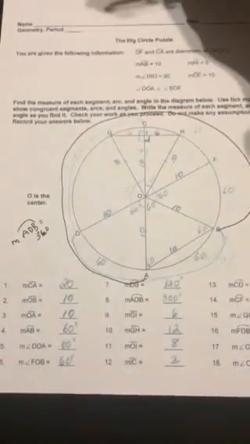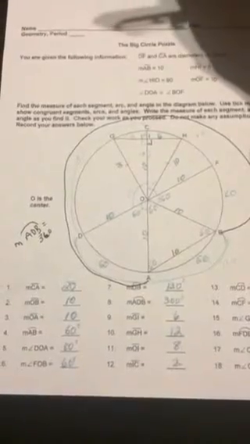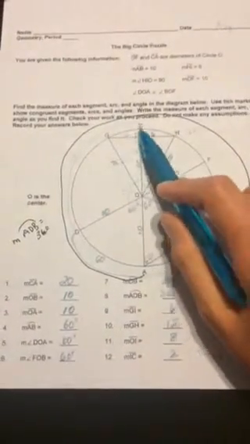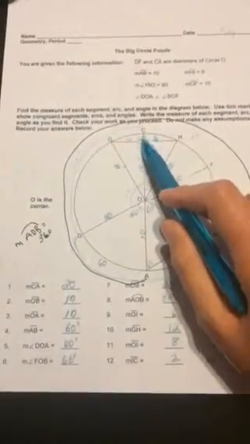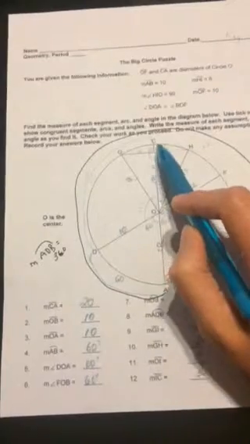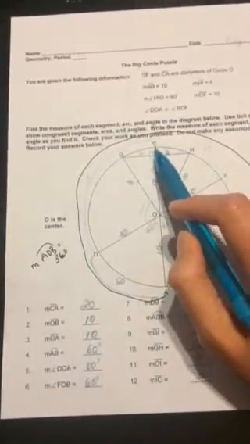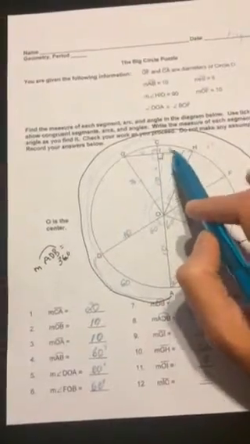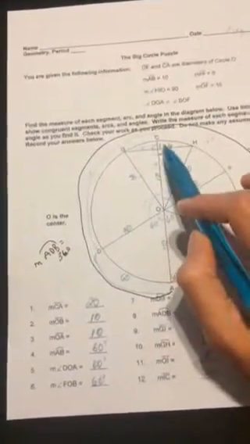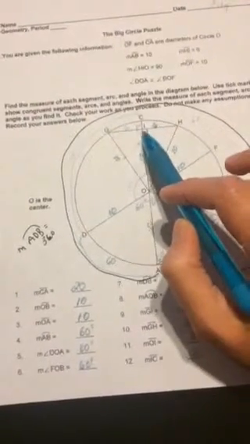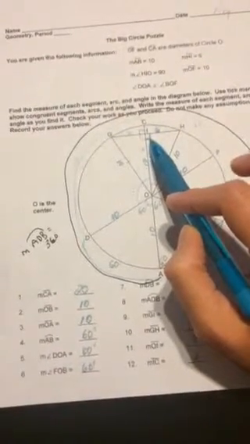Okay, angle GIC. Angle GIC has to be 90 also, because we know that this is perpendicular because it's a right angle, so all these angles are going to be right angles. And if a radius is perpendicular to a chord, it bisects it. And so we know that this is perpendicular because this is a right angle.